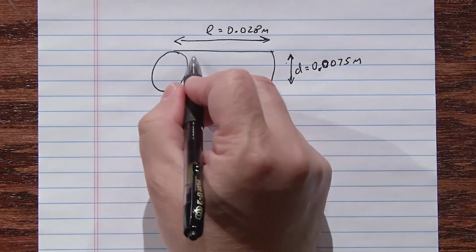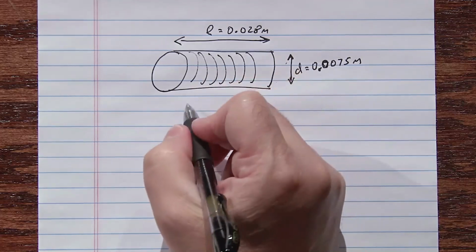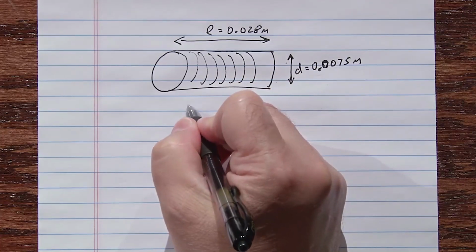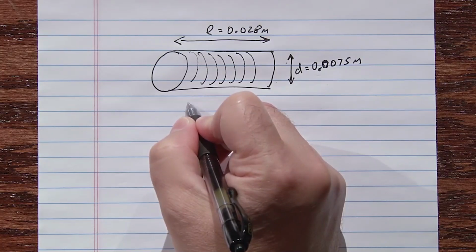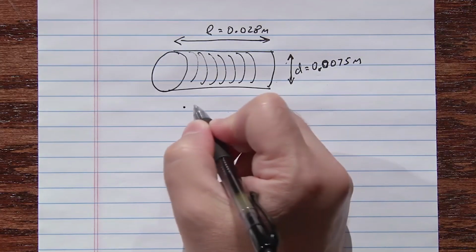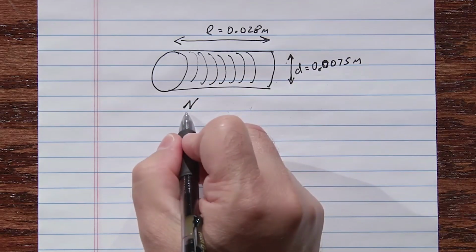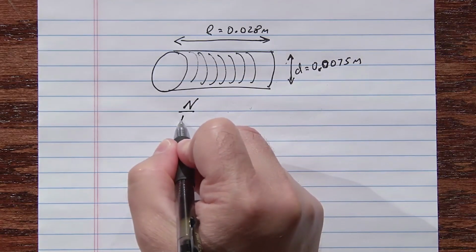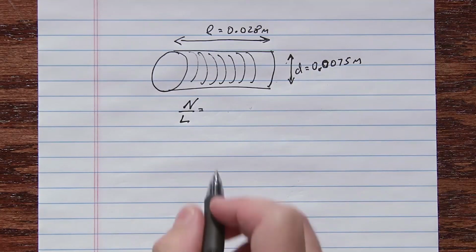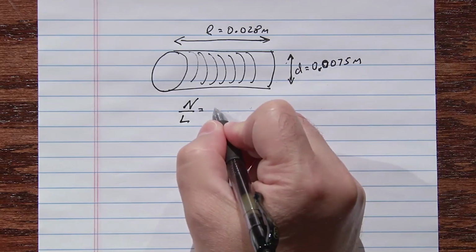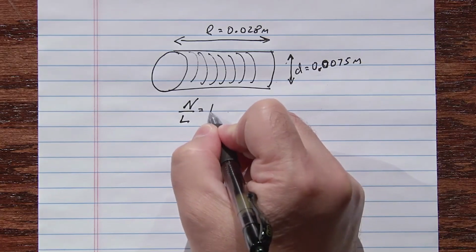It is wrapped with 160 turns per centimeter. So the number of wraps divided by the length, the number of wraps per length, is 160 turns per centimeter.